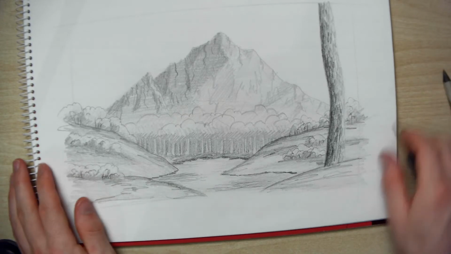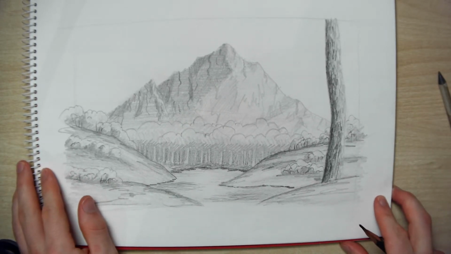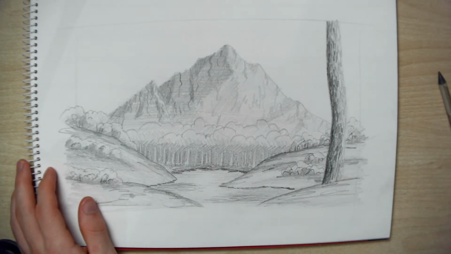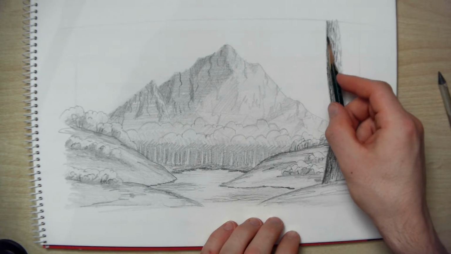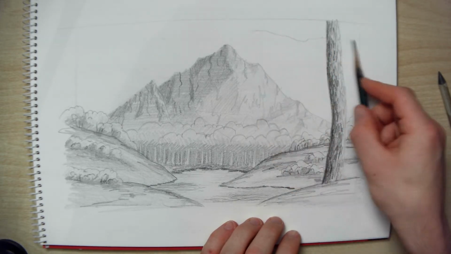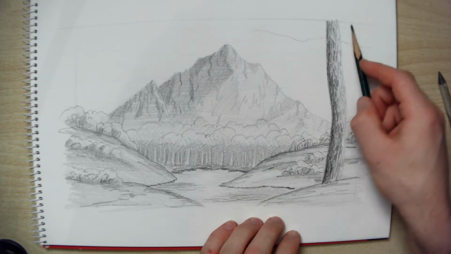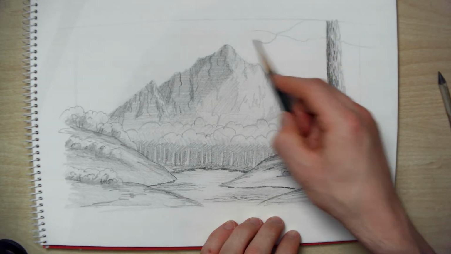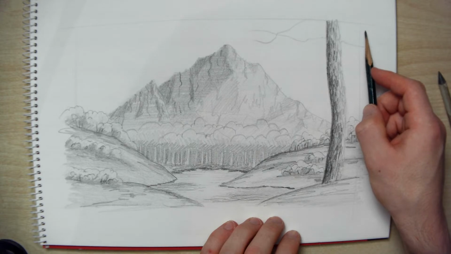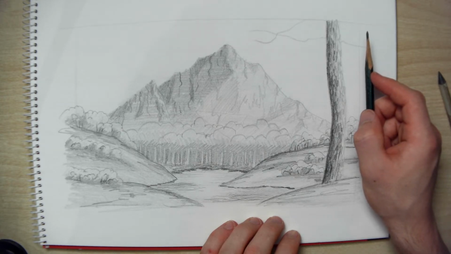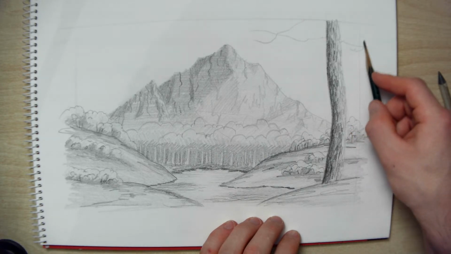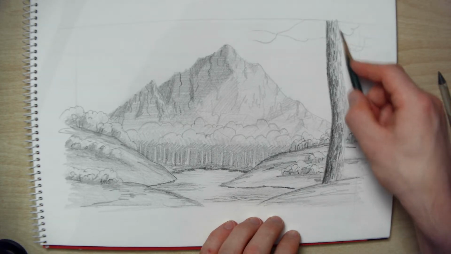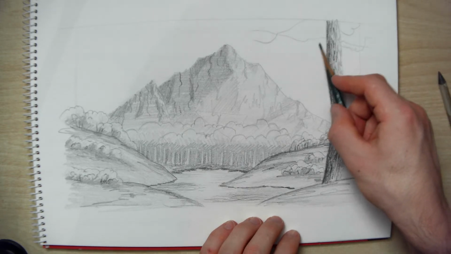Okay, let me pull that down a little bit so you can see it all. And all that's left is to add some branches up here. One over here, one over there. Maybe one coming down right here. And I think that's all the branches I want. But of course I want to have some leaves in this tree.